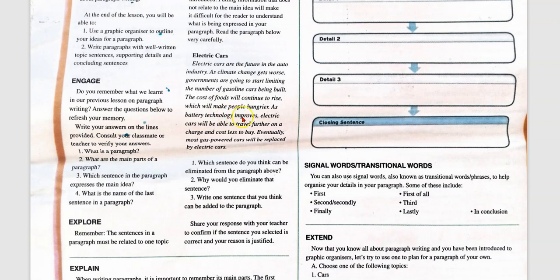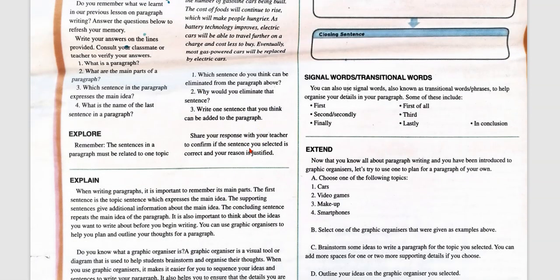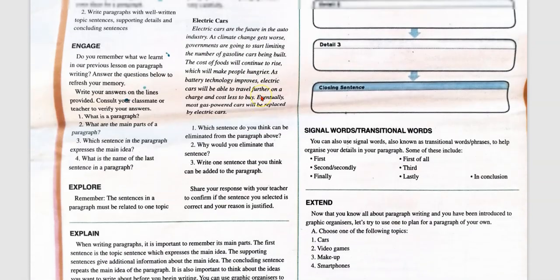As battery technology improves, electric cars will be able to travel further on a charge and cost less to buy. Eventually, most gas-powered cars will be replaced by electric cars. Which sentence do you think can be eliminated from the paragraph above?